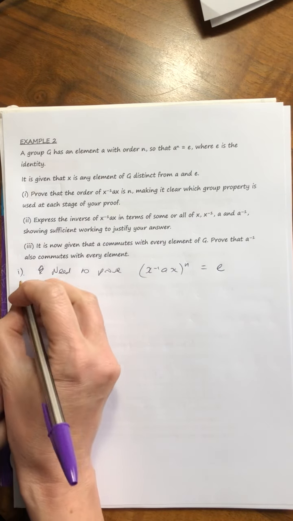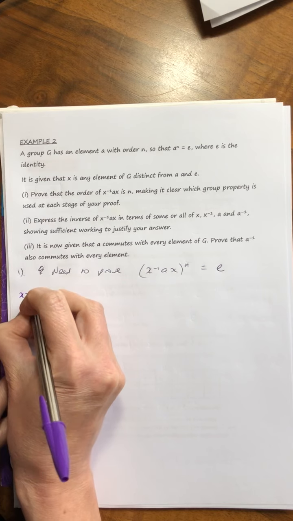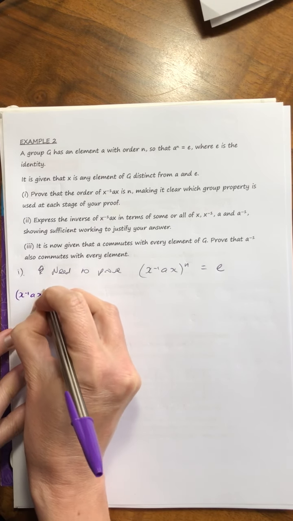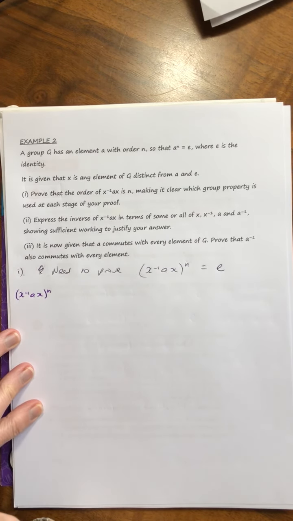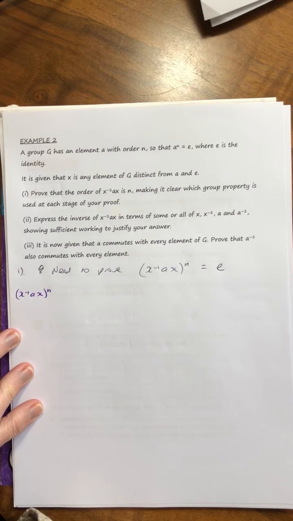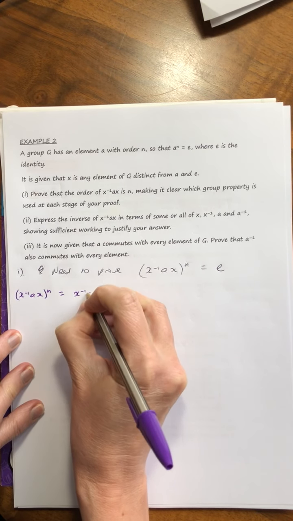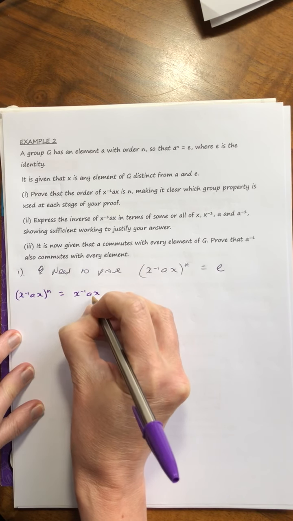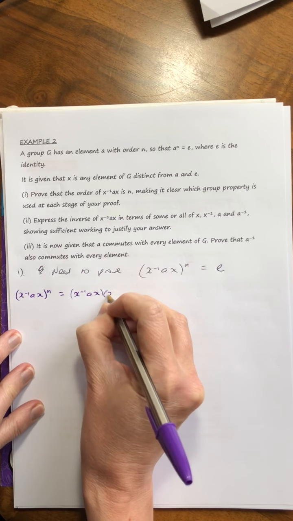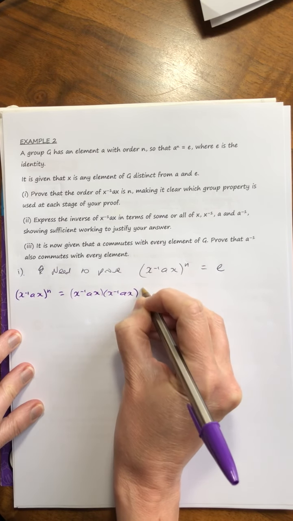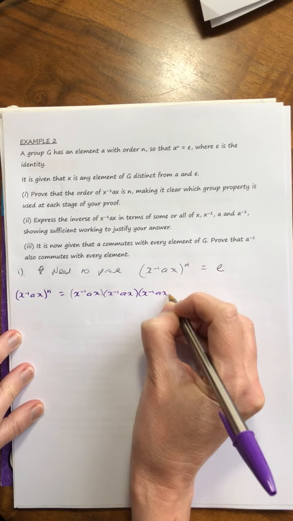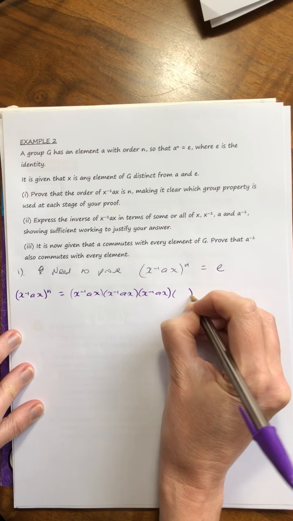So I need to find an expression for that. Let's write it out. X inverse ax, x inverse ax, x inverse ax. Okay, I'm getting a bit bored.